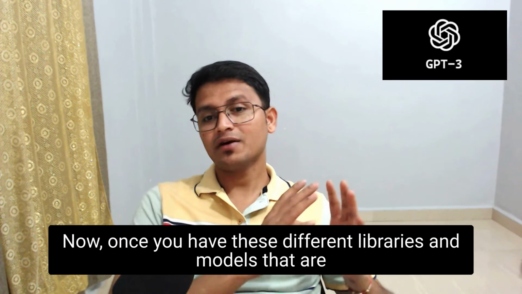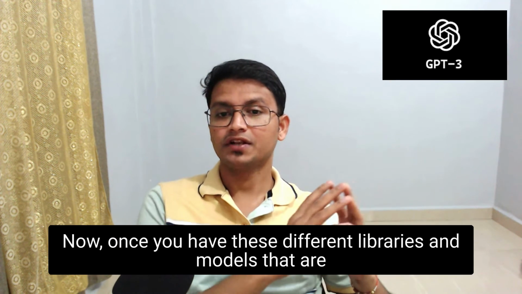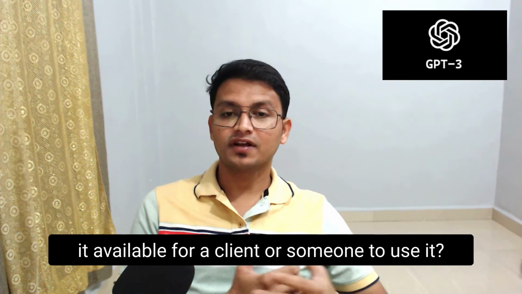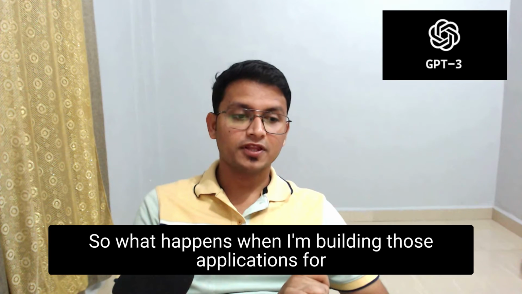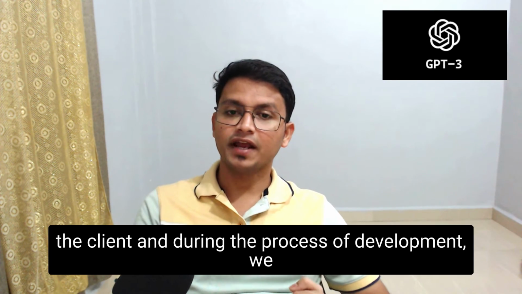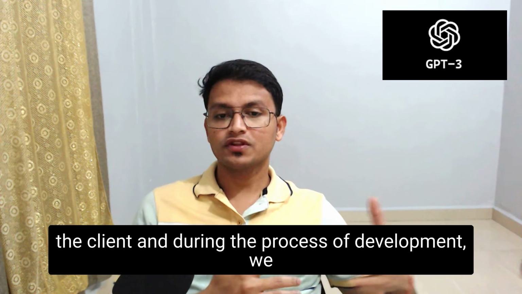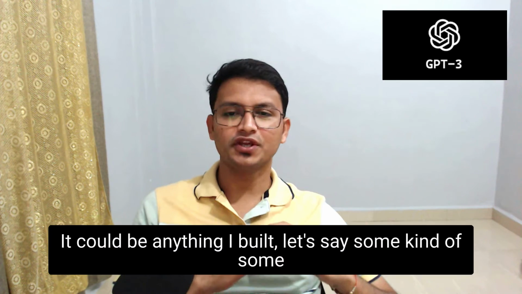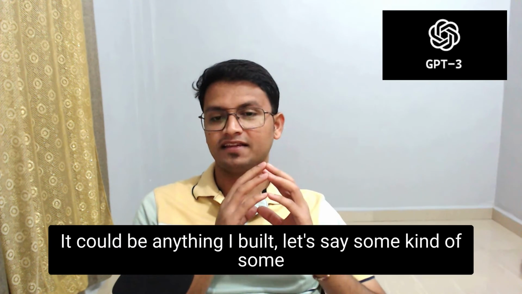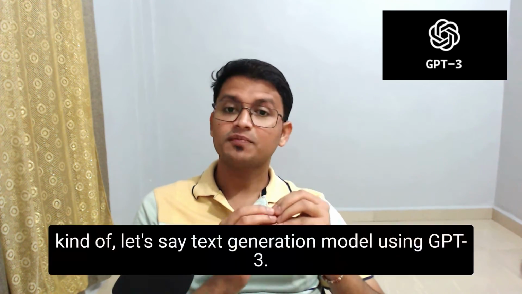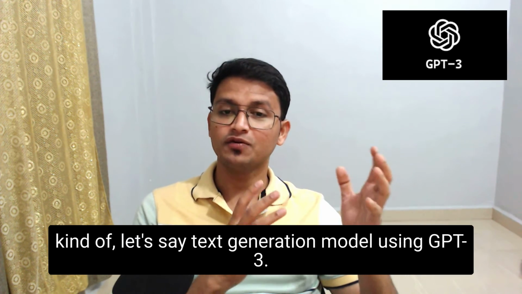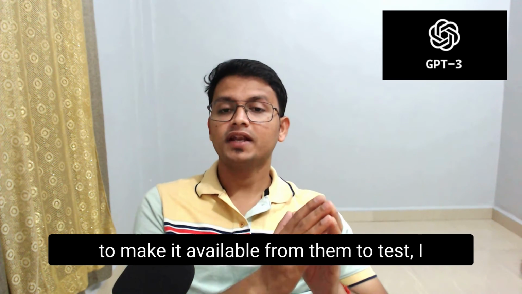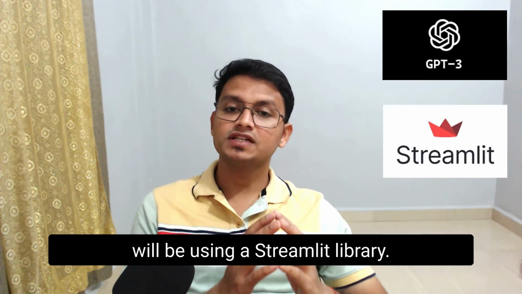Now once we have these different libraries and models used for the specific use cases, how do I make it available for a client or someone to use? When I'm building those applications for the client, during development we need some way to get feedback from the client, so that they can test it quickly. Let's say I build some type of text generation model using GPT-3, or either a named entity recognition or a classification model, whatever the model could be. If I want to make it available to them to test, I will be using the Streamlit library.